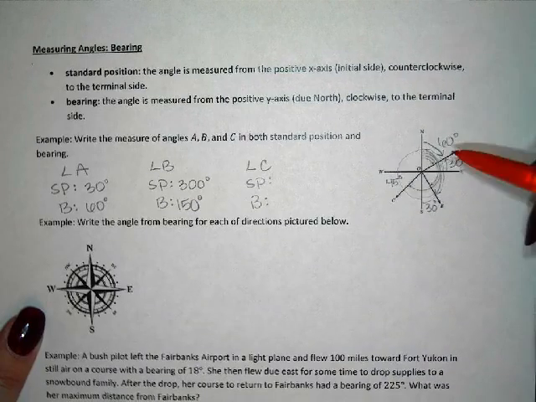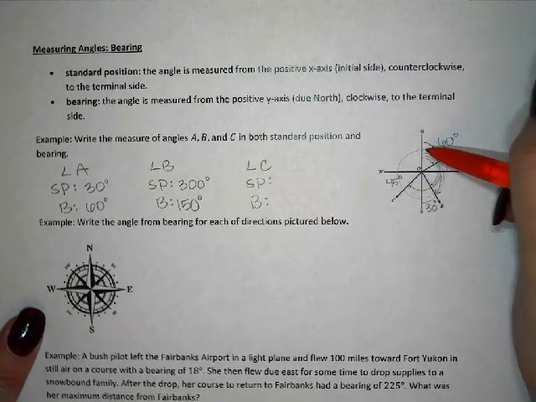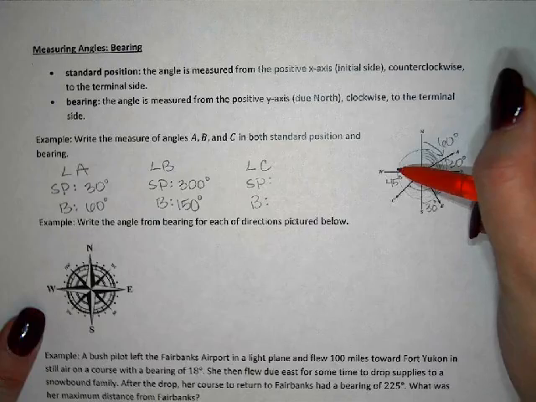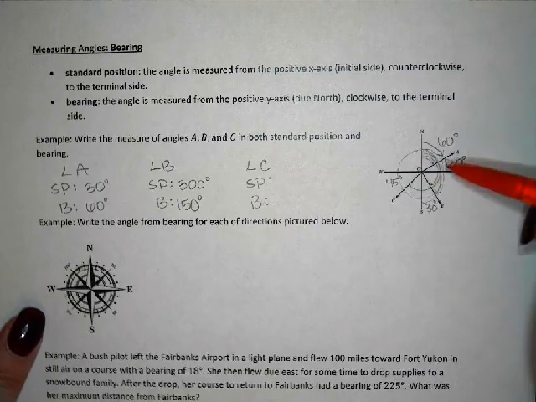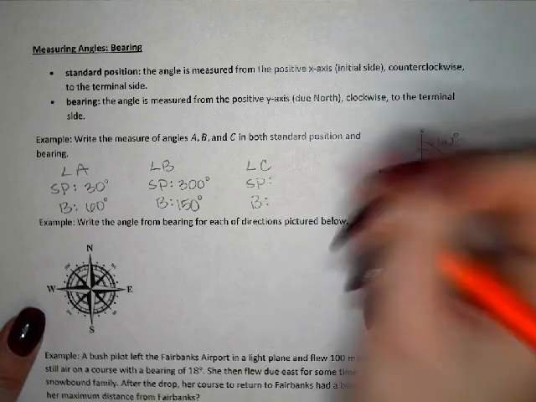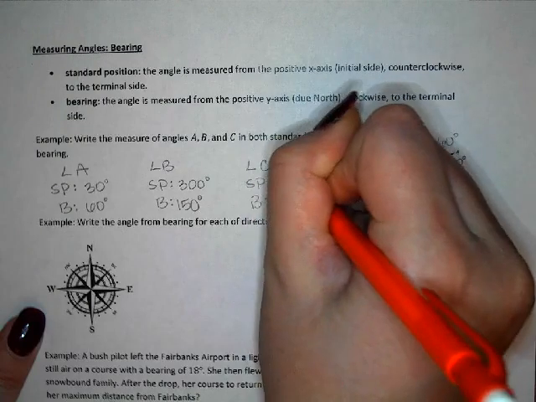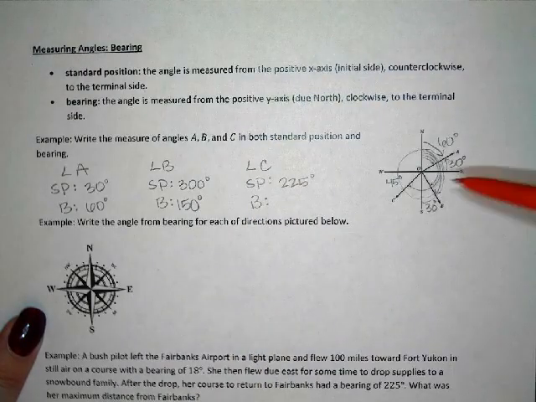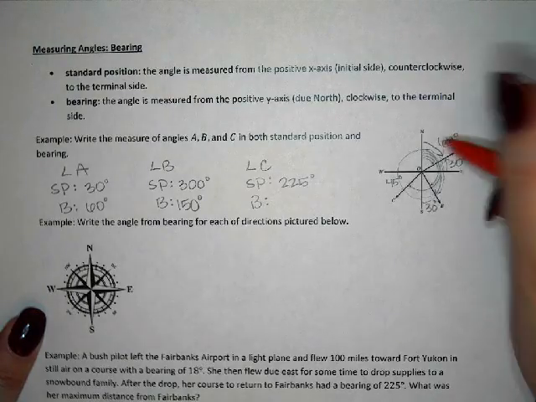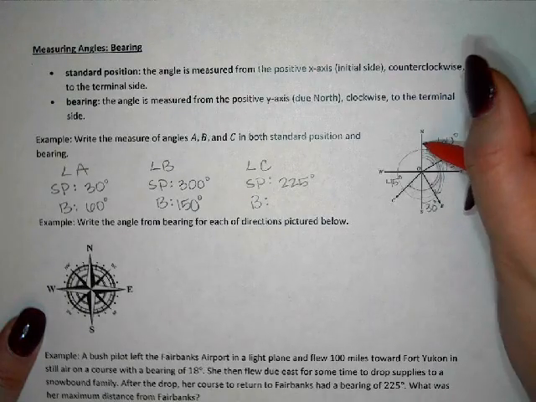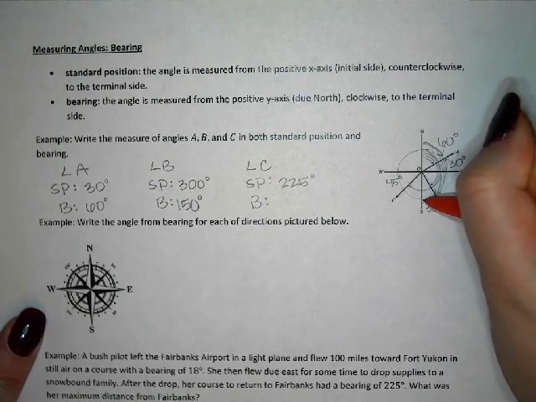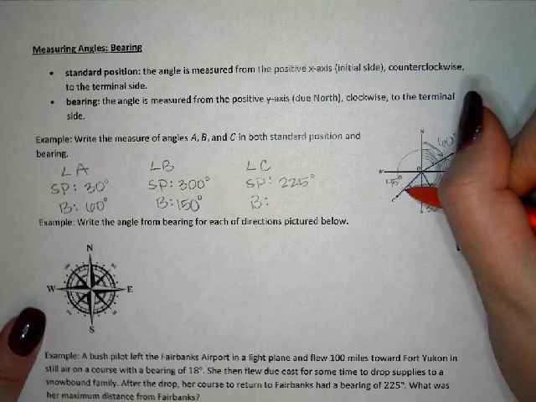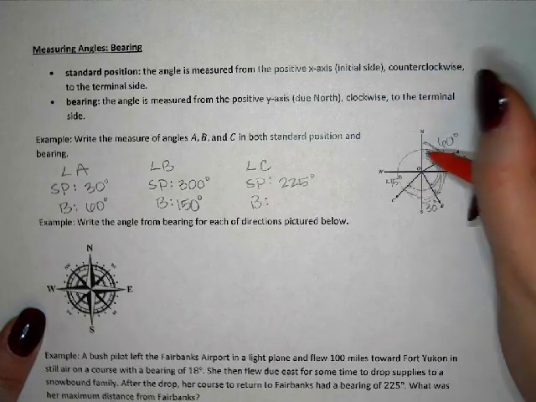So this would be a 225-degree angle in standard position. If we talked about this angle from bearing, starting from due north, it would be 90, another 90 makes 180, and then another 45 degrees. So in bearing, it would also be 225. This is the only angle that is the same in standard position as it is in bearing.